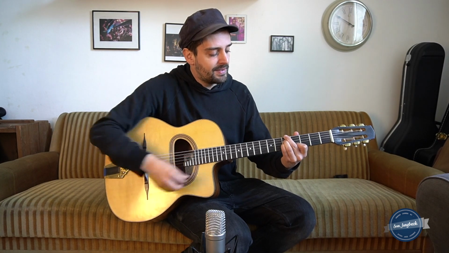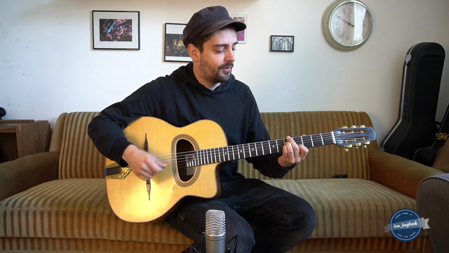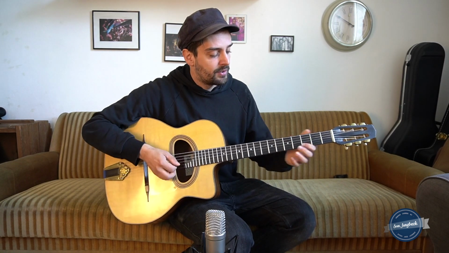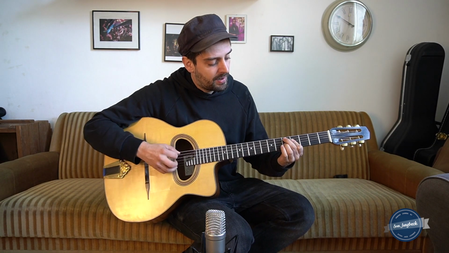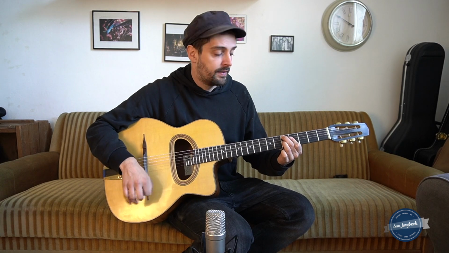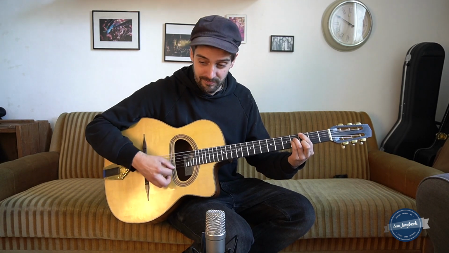You can play it with the middle finger performing the root, or with the thumb performing the root. Then the E flat stays the same while you play D dominant 7 flat 9 with this little bar chord here. And then you have the D for G major 7.